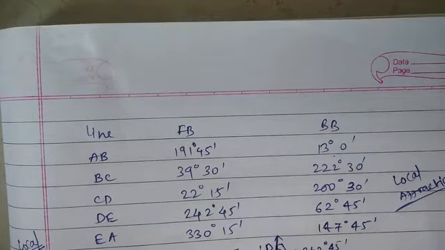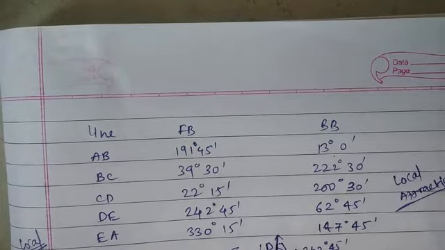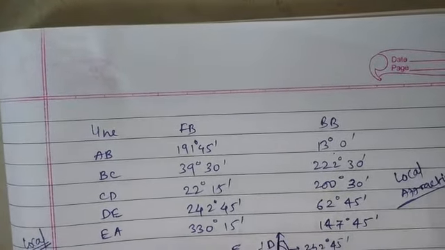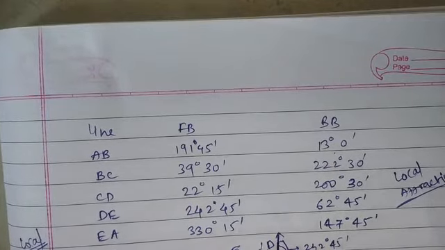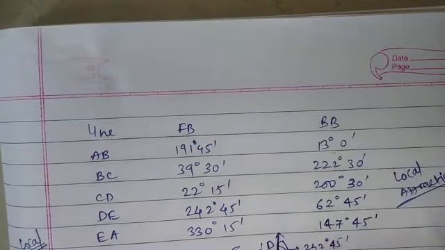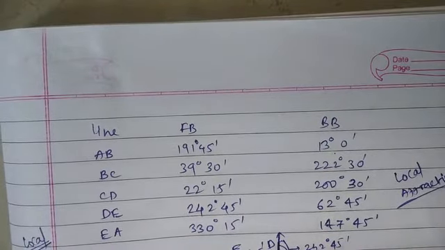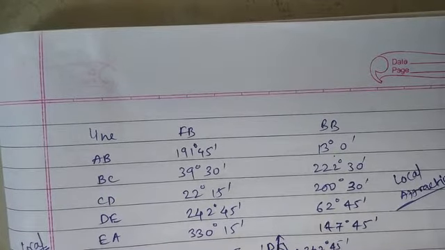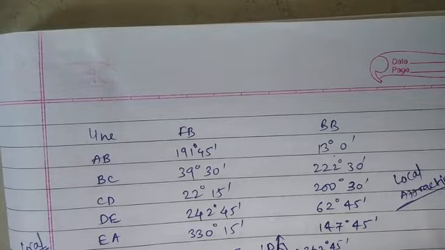Today we'll see the numerical on local attraction. We'll try to solve this numerical by the traditional method. So let's start with the numerical. First of all, we'll draw the traverse and later on we'll correct the bearings. Here all the bearings of each line are mentioned. I will draw the traverse first and later on we'll solve the numerical. So let's start the traverse.